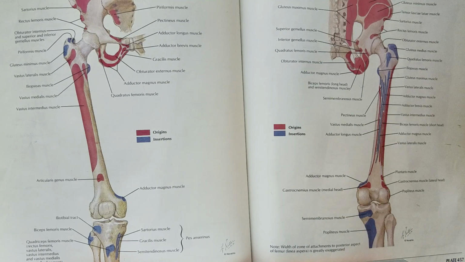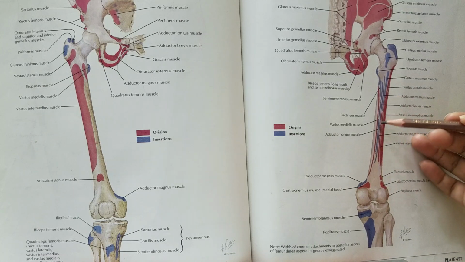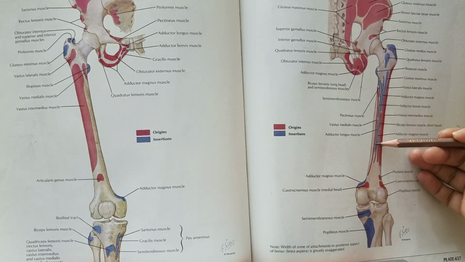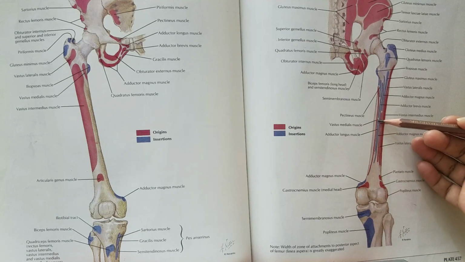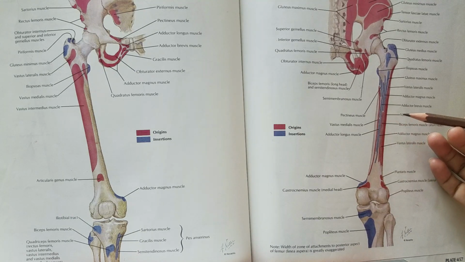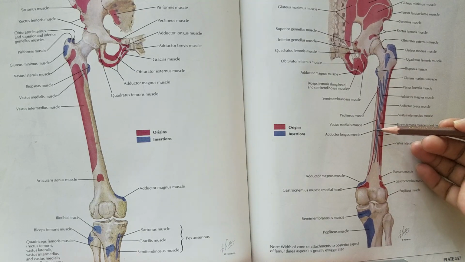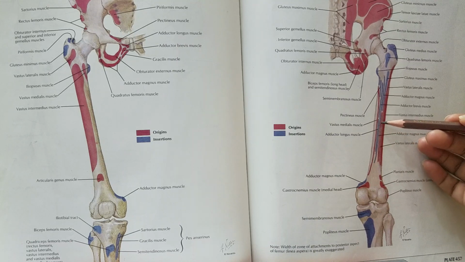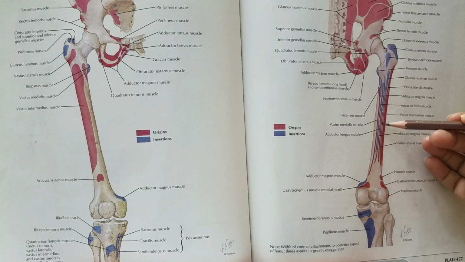Now, the adductor longus muscle is inserted along the medial lip of the linea aspera. So, this here is the insertion of the adductor longus muscle, and it is present between the vastus medialis and the adductor magnus. So, you have the adductor magnus laterally.